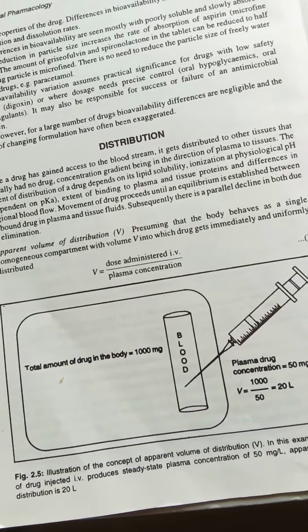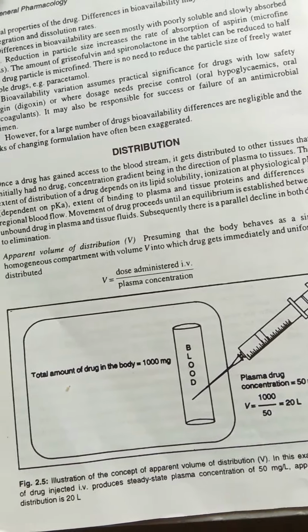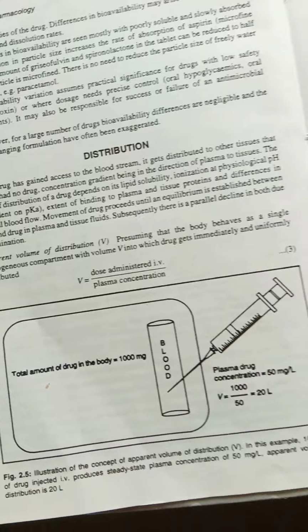Now we are in pharmacokinetics, distribution, the second part. We have already completed absorption. Now we are in distribution.